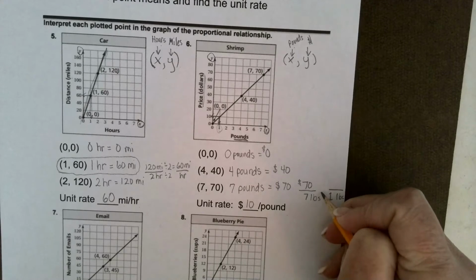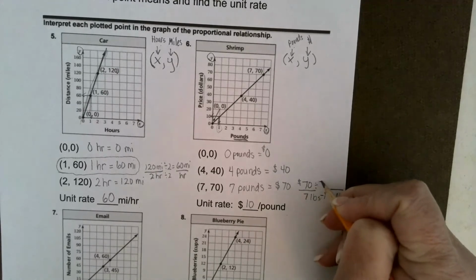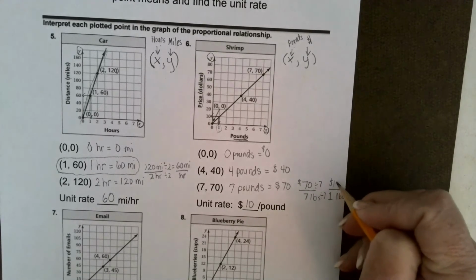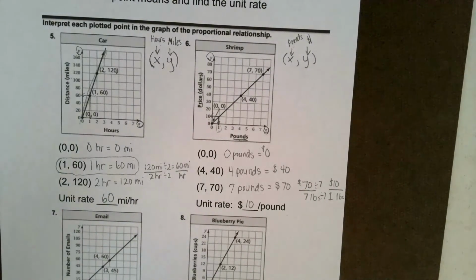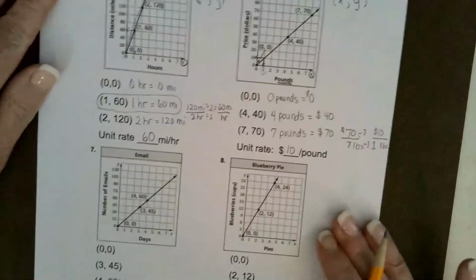So to get from 7 to 1, we divide by 7. So we have to divide the top, and 70 divided by 7 is $10 for 1 pound. We could have divided the 4 and the 40 and we still would have gotten $10 per pound.